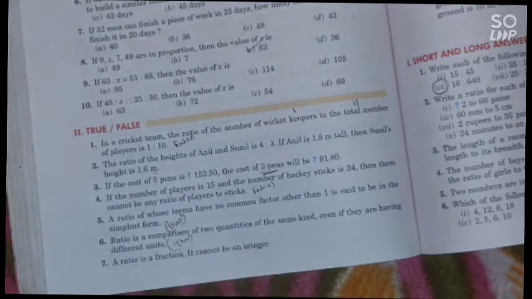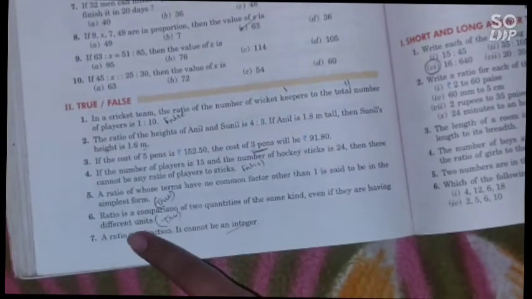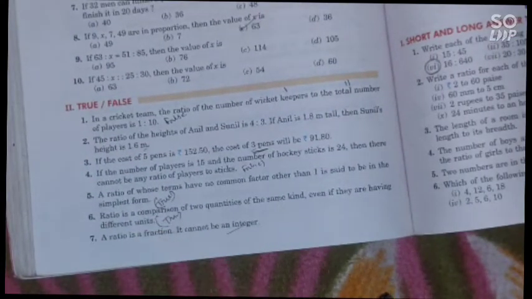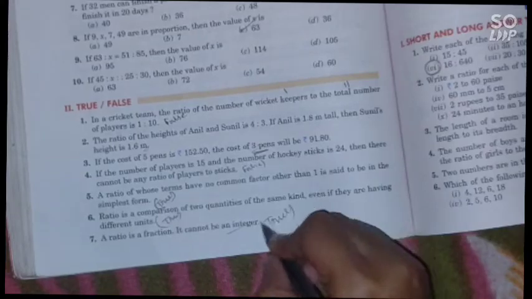A ratio is a fraction. It cannot be an integer. Yes, this is absolutely true. Because a ratio is a fraction, it cannot be an integer. It will be true.